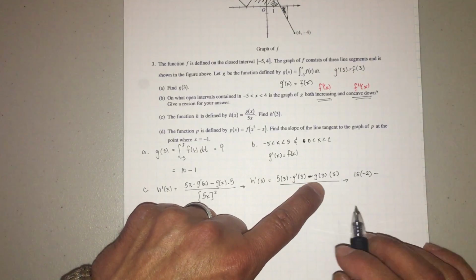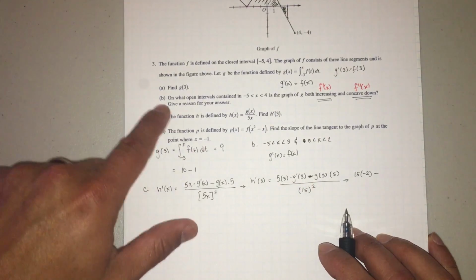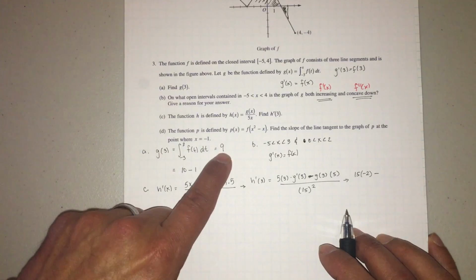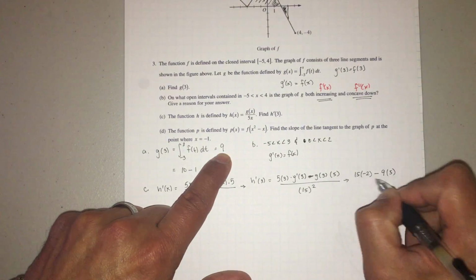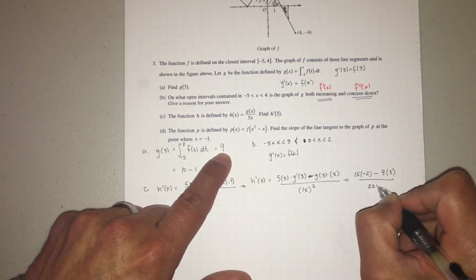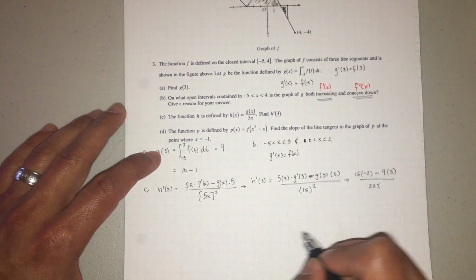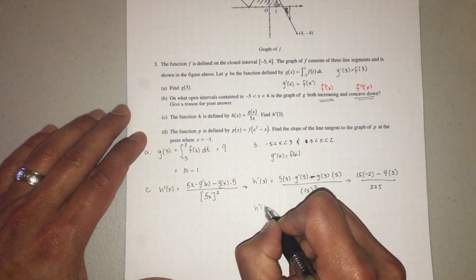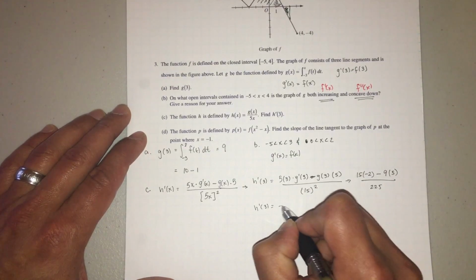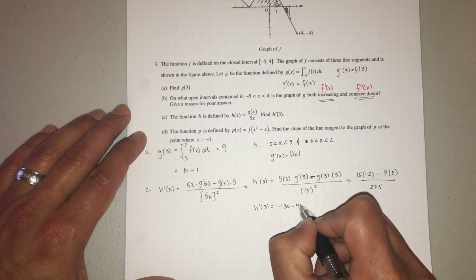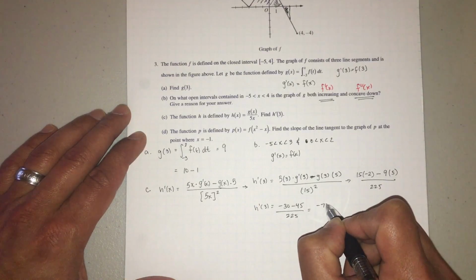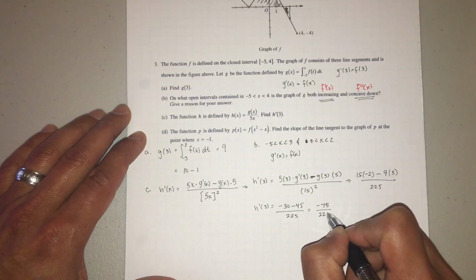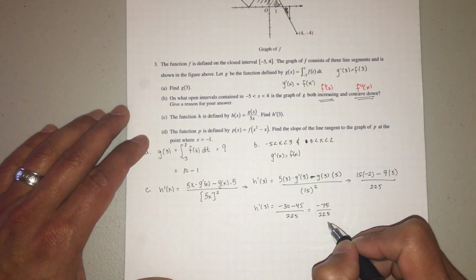Minus, now what's g of 3? Hey, we already found it. Remember part A? G of 3 is what? 9. Very good. 9 times 5 over 225. All right, that means 15 times negative 2 is negative 30 minus 45, all over 225. That's negative 75 over 225.